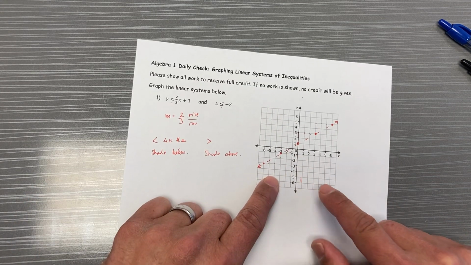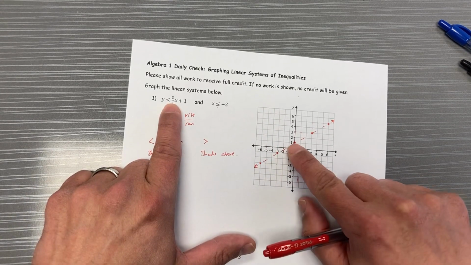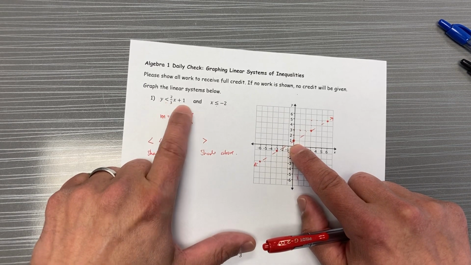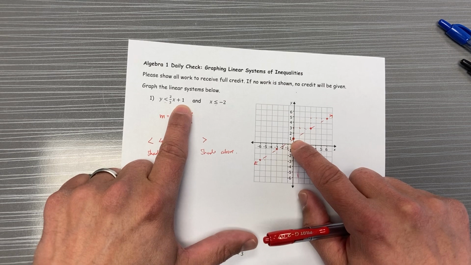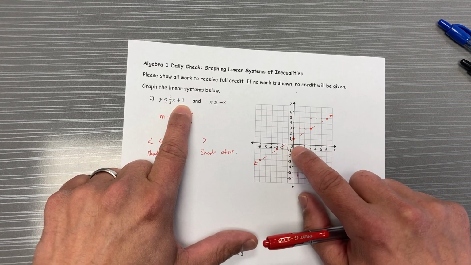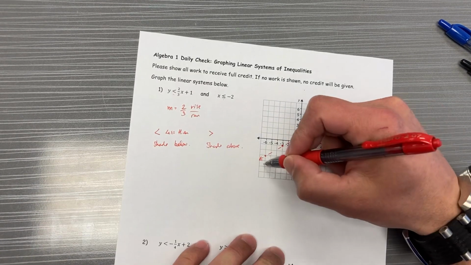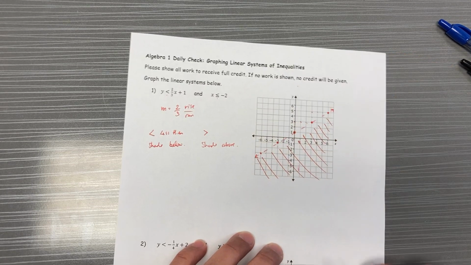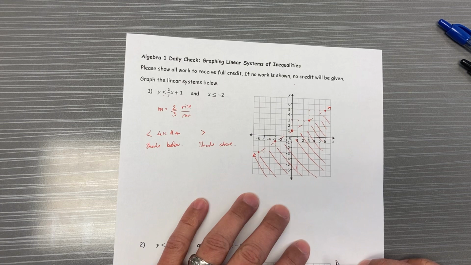So here, okay, this is less than, so if you get confused, just ask yourself, what y value is less than 1? So here's 1. What y value is less than that? 0, the negatives. So everything below is going to get shaded right here. Okay? And then we're done with that one.